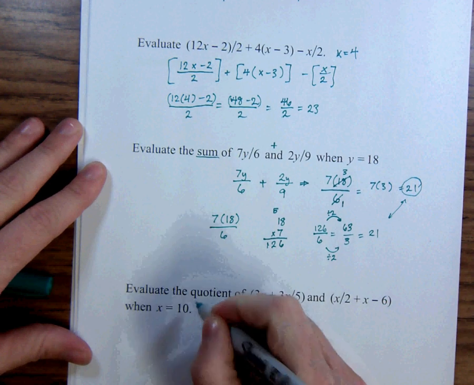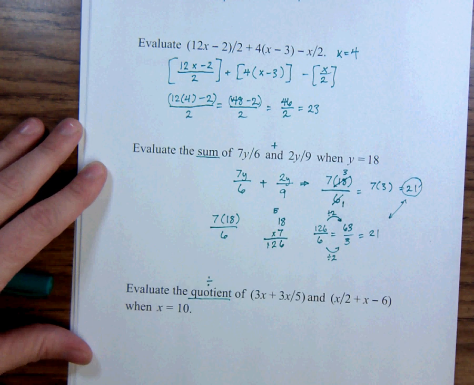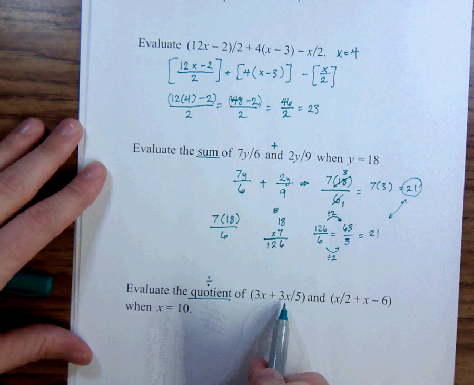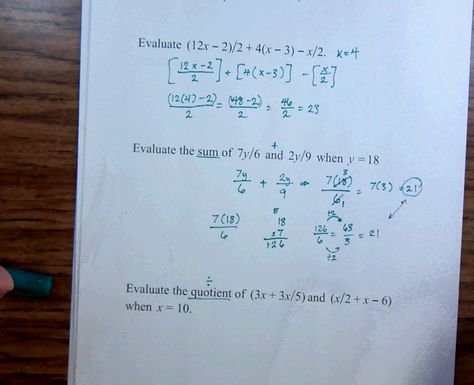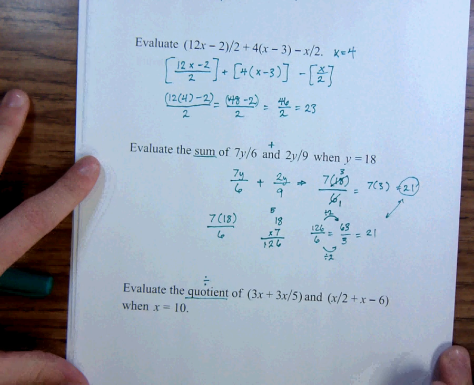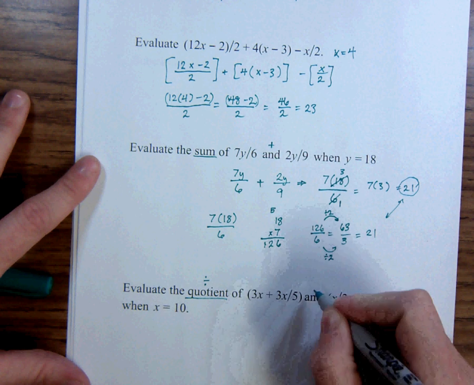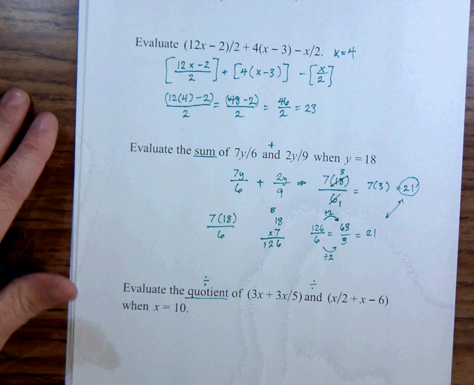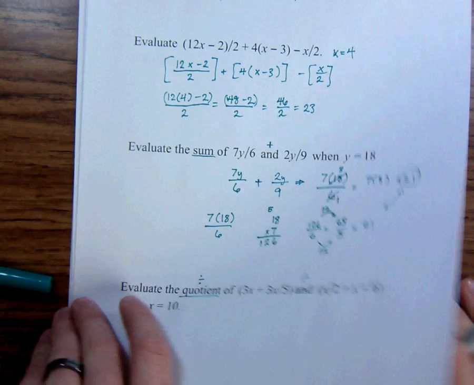Evaluate the quotients, that means division, of 3x plus 3x over 5 and x over 2 plus x minus 6 when x is equal to 10. So there's a lot to do here. And again, the quotient of, basically that's your division sign. So let's get another piece of paper. I'm going to write these, give myself a blank slate so I can start at the top.